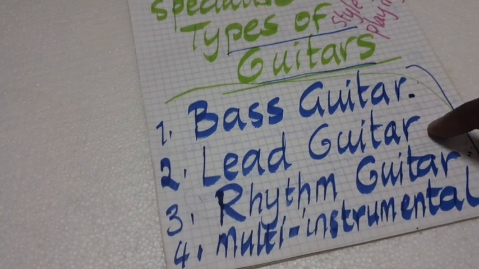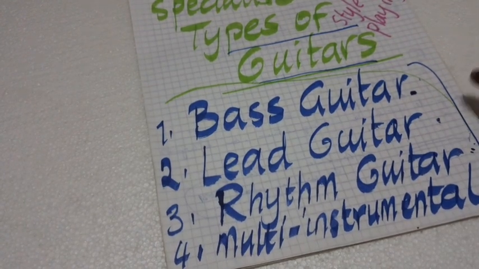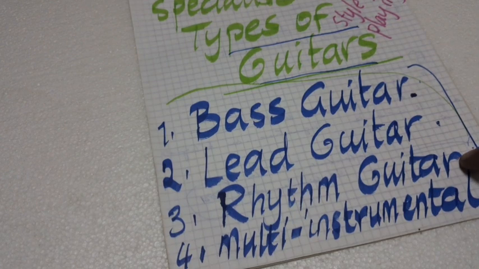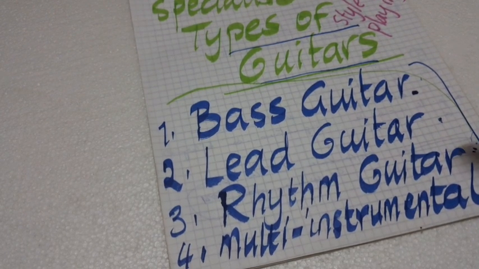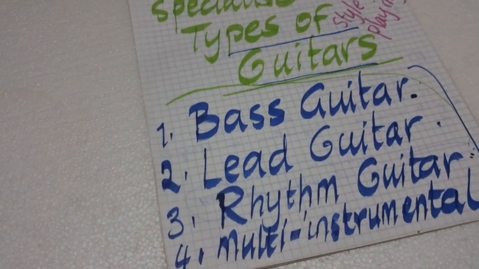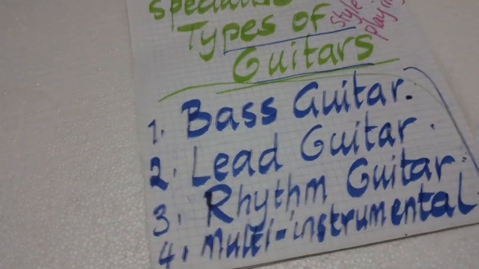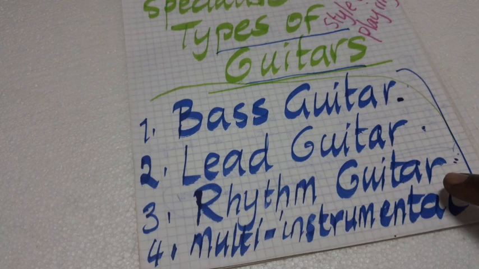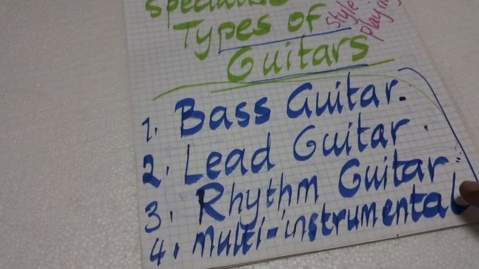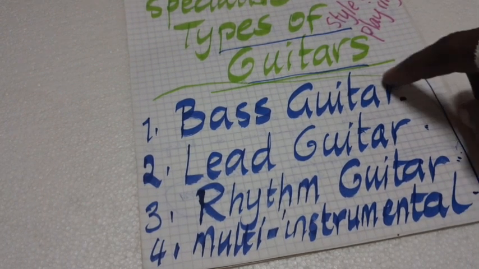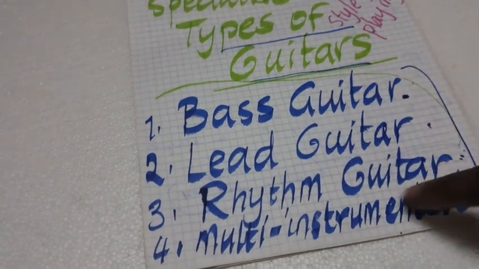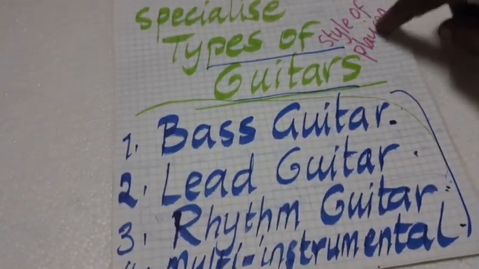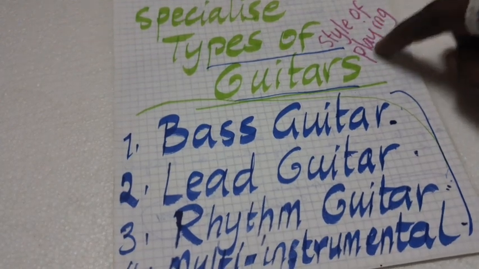There's a particular way you play guitar, and we say this is the style of playing lead guitar. There's a particular way that is the style of playing rhythm guitar. And there's a particular way that is the style of playing multi-instrumental guitar. So this division is in terms of the style of playing.